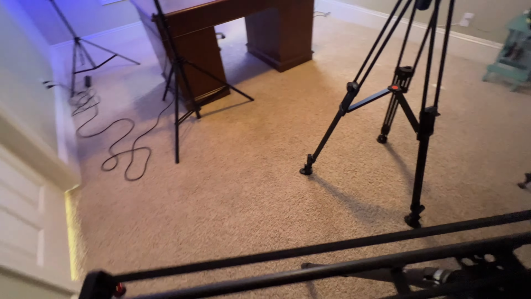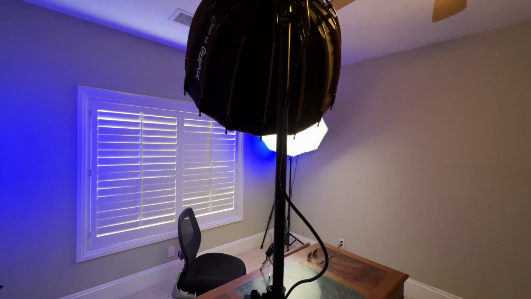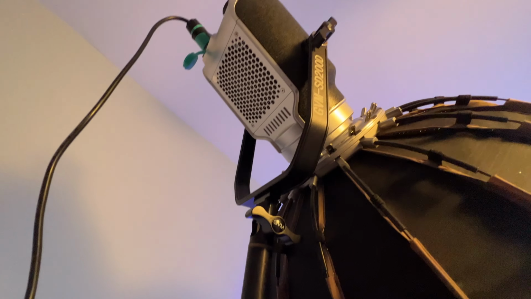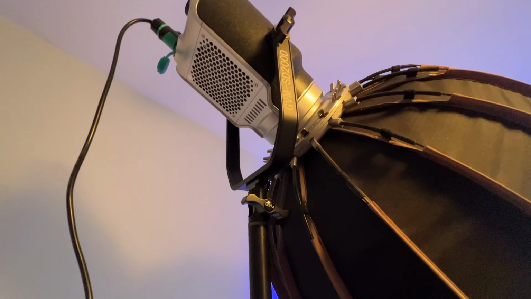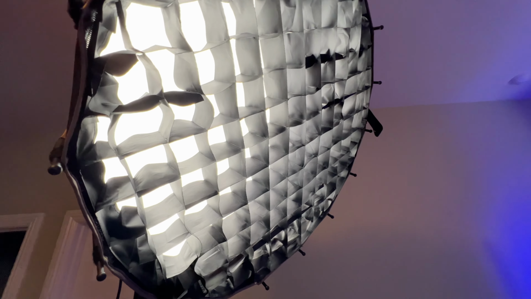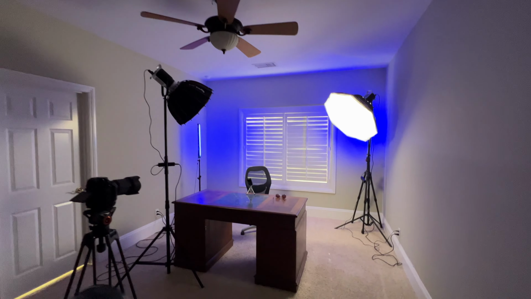All right, so let's go and let's talk about lighting now. So my main light, which is here, I got the GVM 200. What is this? This is the SD200D light. It's a constant light, and I got a small rig softbox on it with a grid. Now I like to set this thing up high so we can have a nice little effect, especially, hold on, let me turn this light off. Especially because you have the grid on.